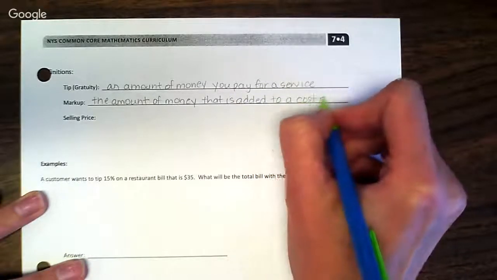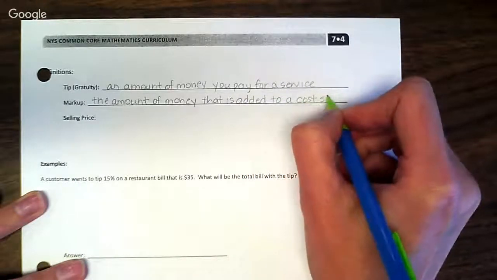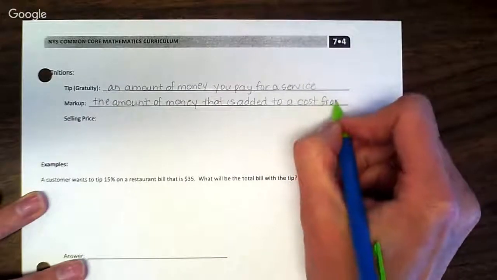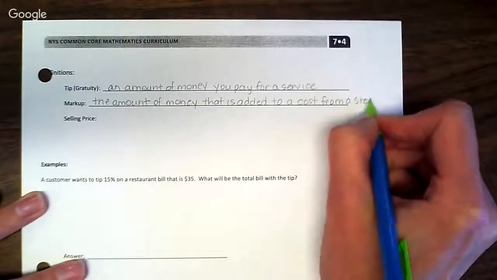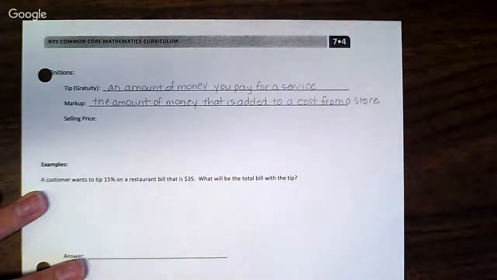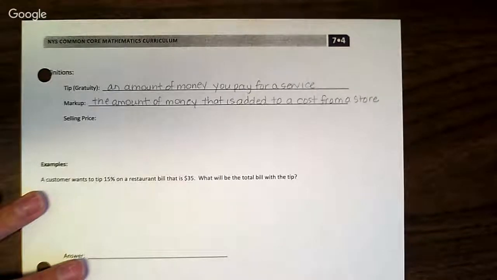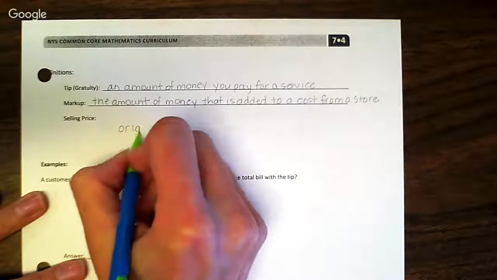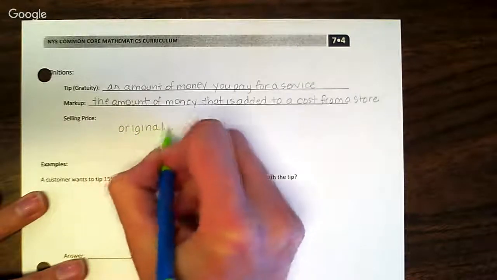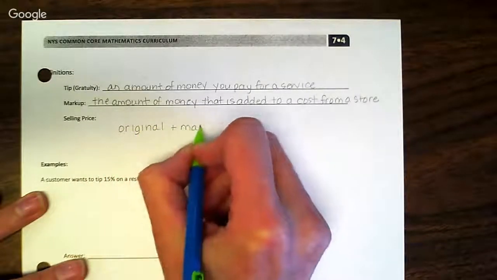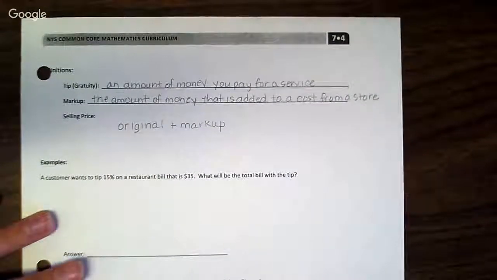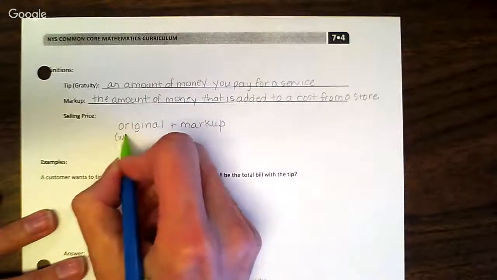So the store is actually marking it up. They pay a certain price. We usually call that wholesale, and then they mark it up so that they make a profit. So to find the selling price of an item, you're going to take the original price and you're going to add the markup. Sometimes this original is called wholesale.